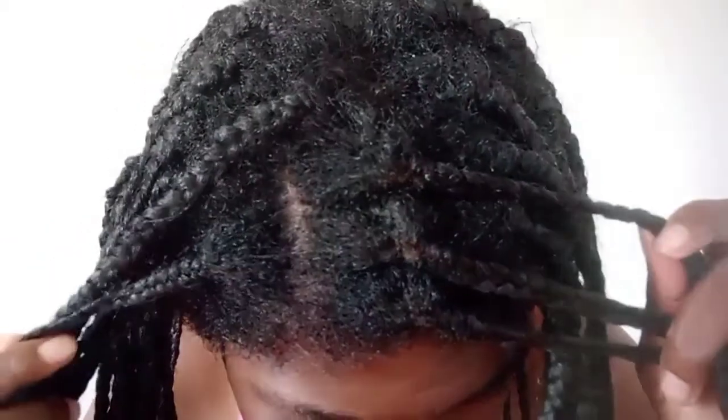Because when you do a protein treatment for low porosity hair, you're going to close up the pores, products will not be able to penetrate even when you moisturize or condition, and your hair will become very, very dry, stiff, frizzy, and before you know it, it starts breaking. So don't do a protein treatment too frequently.